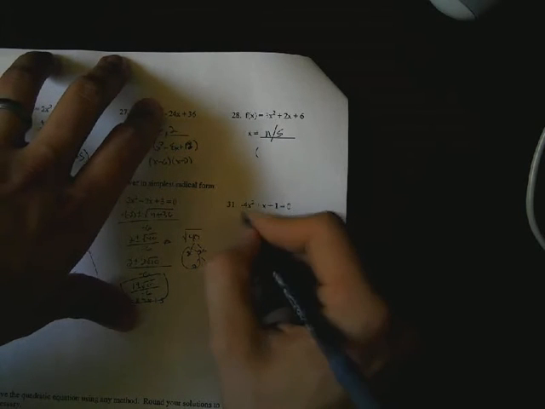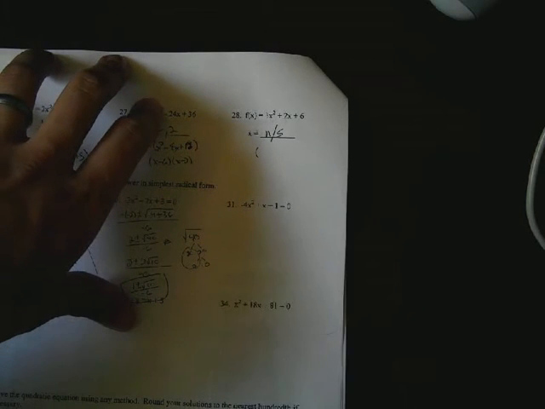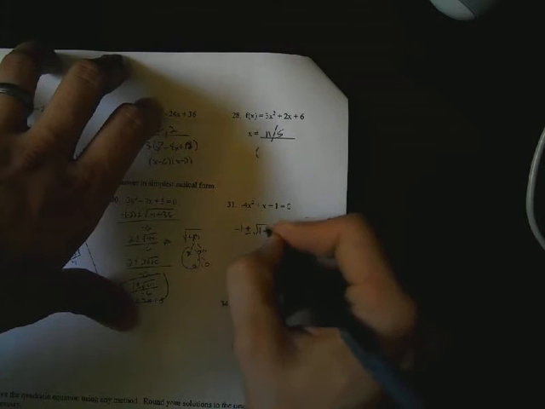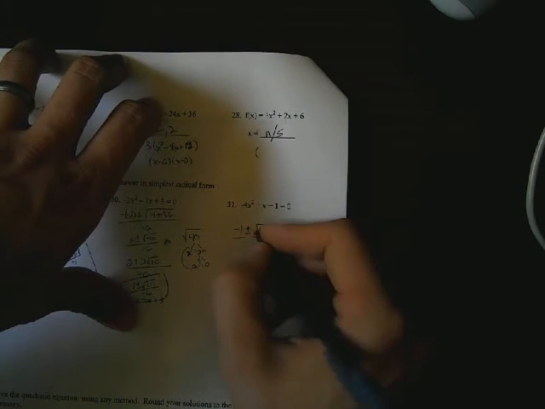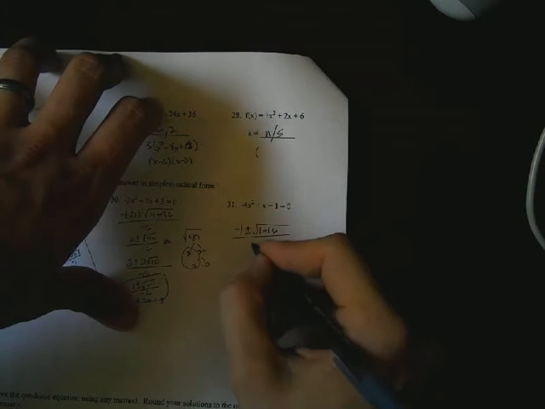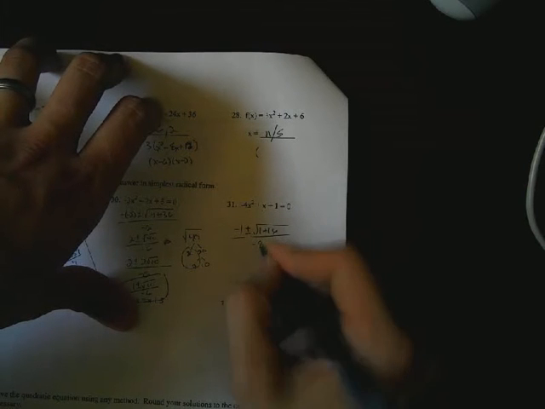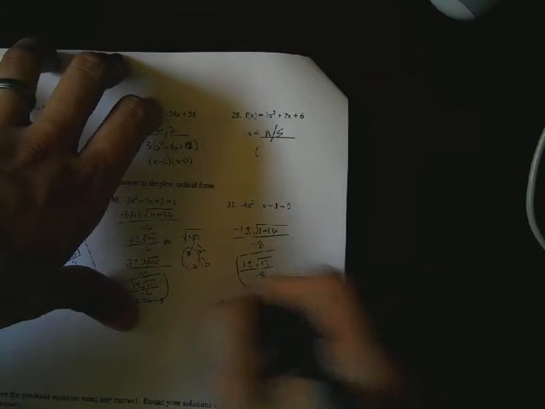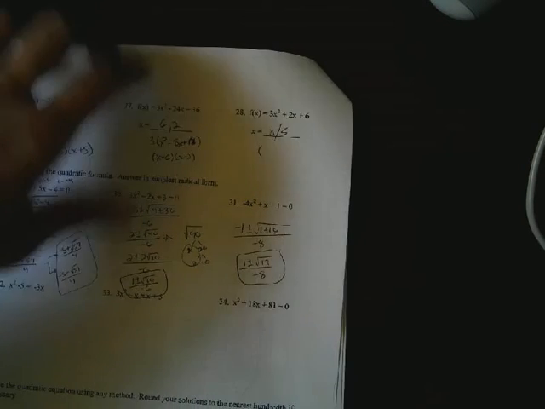A is negative 4, B is 1, C is 1. So negative b plus or minus the square root of b squared minus 4ac, so plus 16, over 2a. So 2 times negative 4 is negative 8. You're going to get 1 plus or minus the square root of 17 over negative 8. That one cannot be reduced. It's ready to go. Again, if you need to, split it apart for your answer.